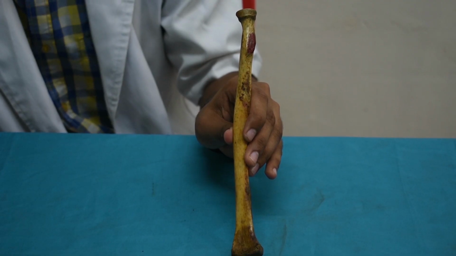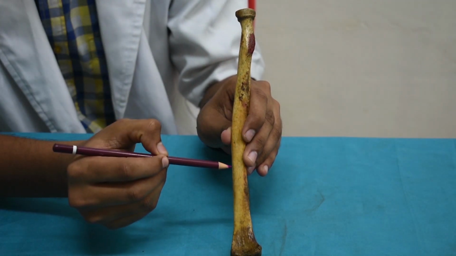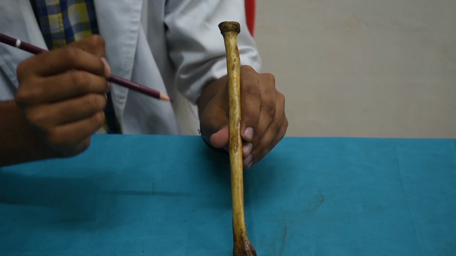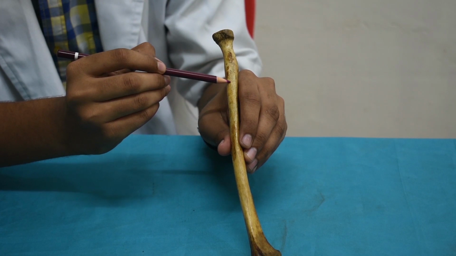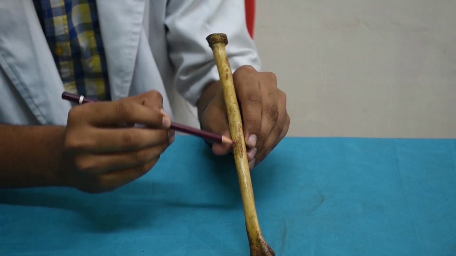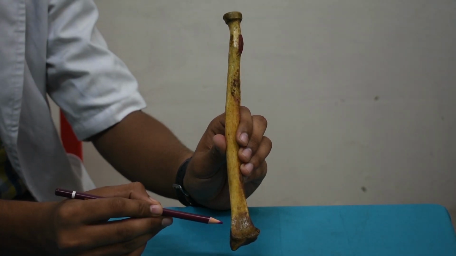The last surface is the lateral surface. It lies between the anterior border and the posterior border. The supinator muscle is inserted into the upper third of the lateral surface and the pronator teres muscle is inserted into the middle third. Now we are going to discuss the lower end of the radius.